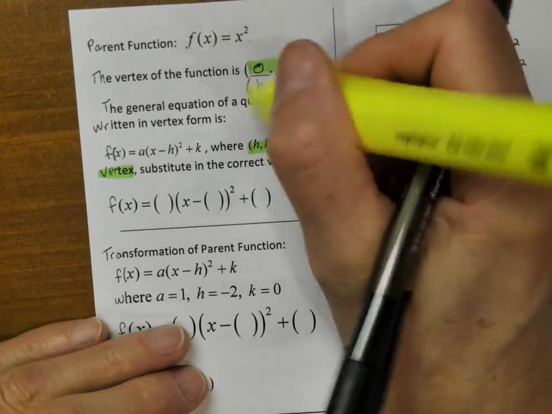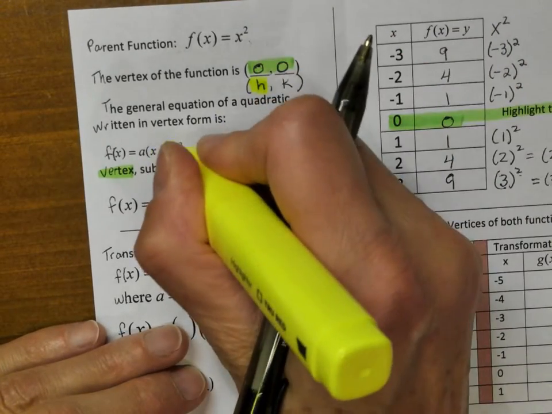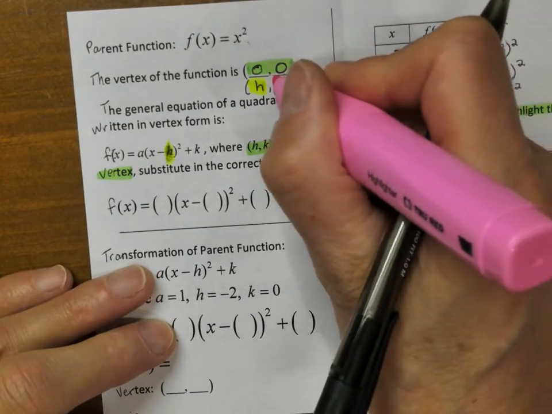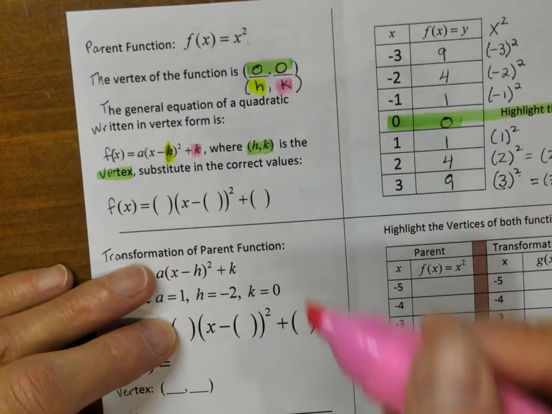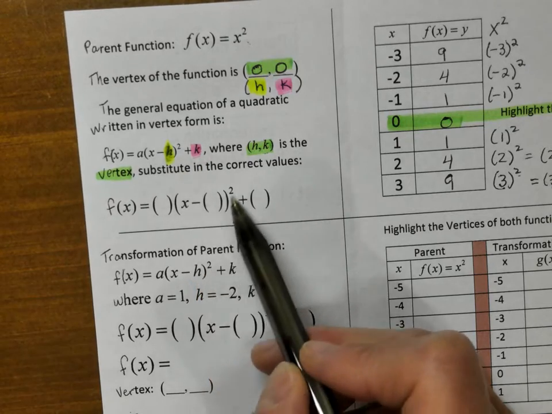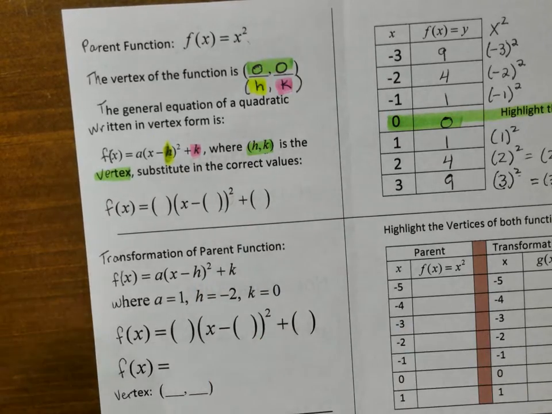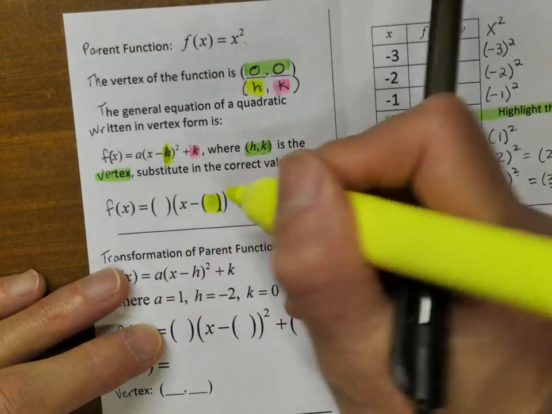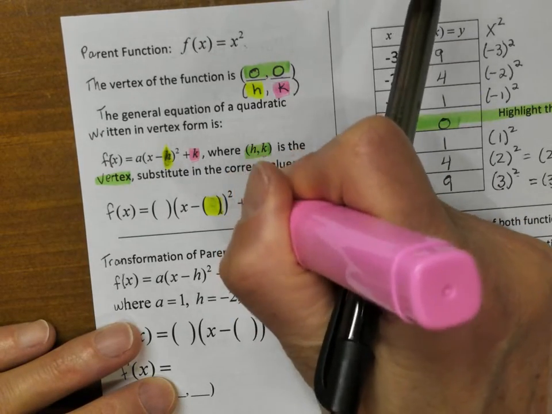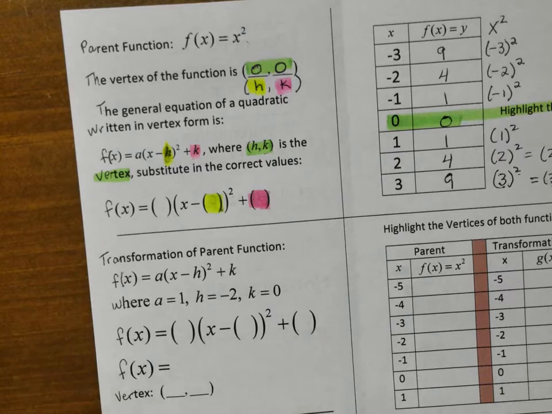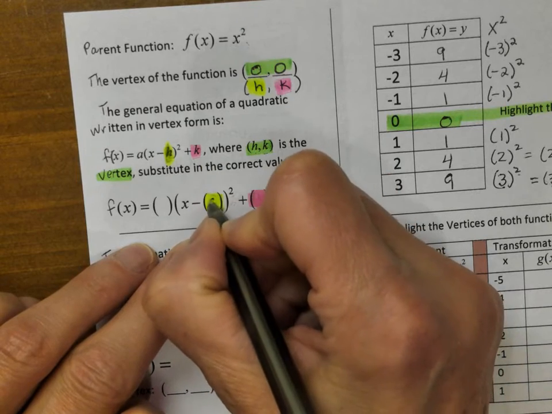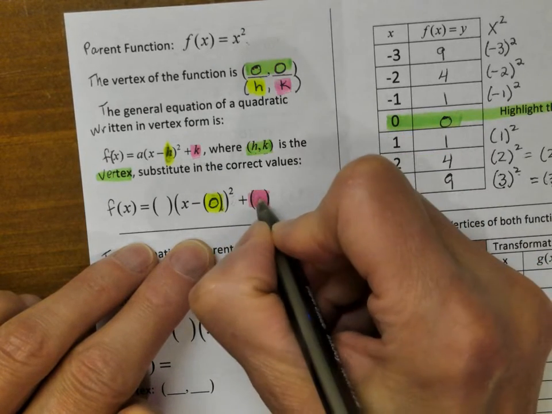I'm going to make H in yellow, and let's do K in pink. Notice my H is always inside the parentheses that's being squared. So this is my H, and this is my K. Let's put that in. H is 0, and K was also 0.